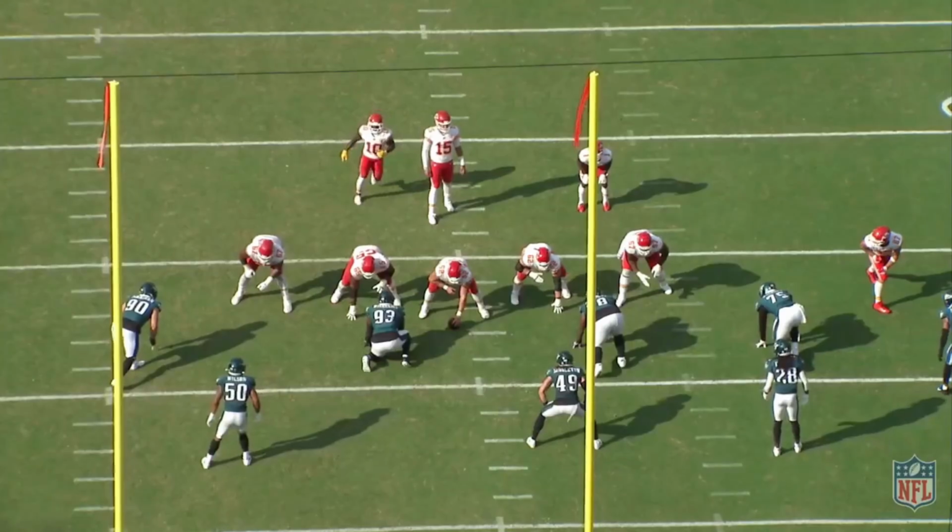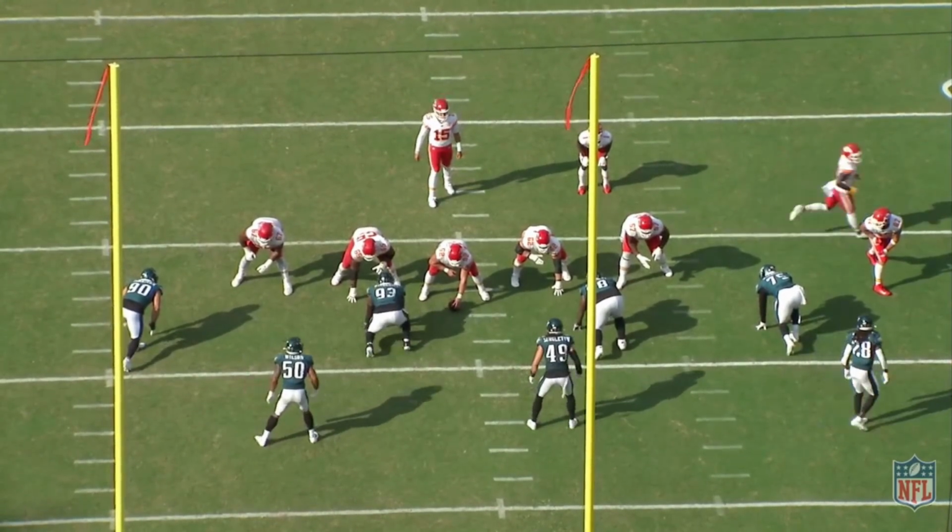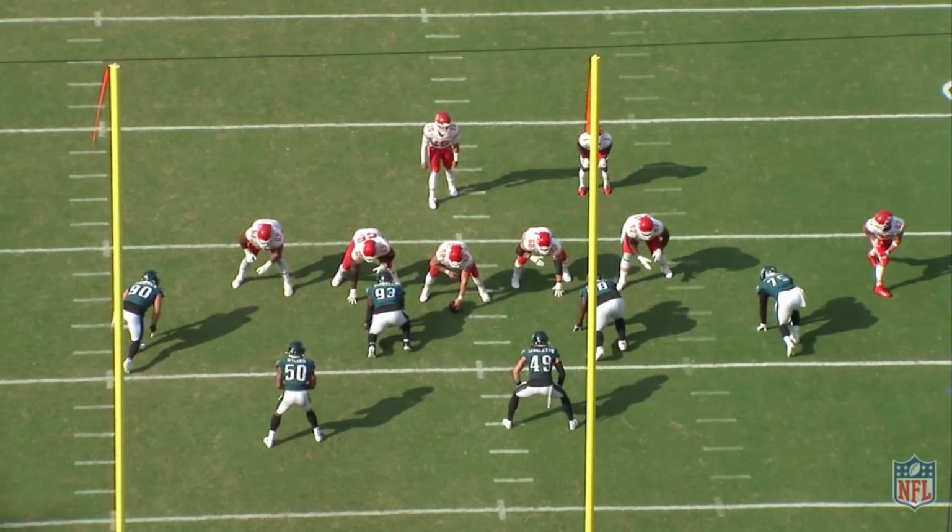Great throw, though. Keeping it low, protecting your guy. Again, to me, that's not a low throw. That's a protection throw.